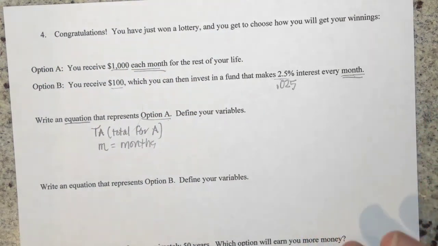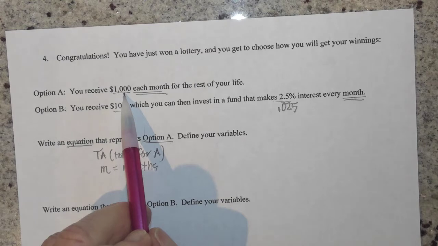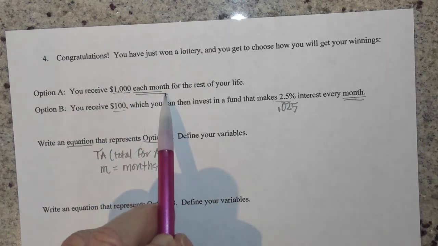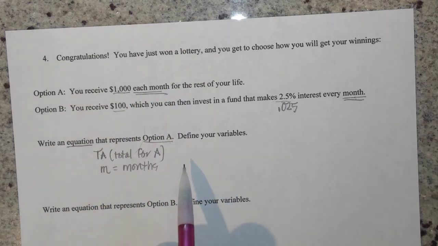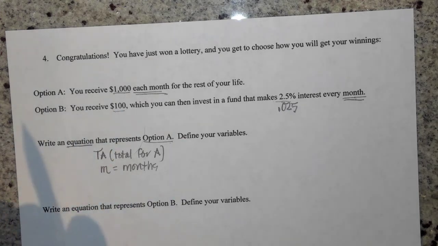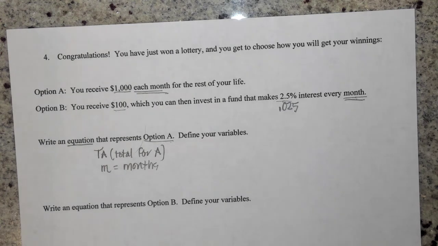What else do I know? Well, I know that I'm going to receive $1,000 each month. So I'm not going to be adding. Remember, adding is too inefficient. Every month I get 1,000. In 3 months, I would go 1,000 plus 1,000 plus 1,000. Way too complicated. Remember, to simplify it, repeated addition means I can multiply.